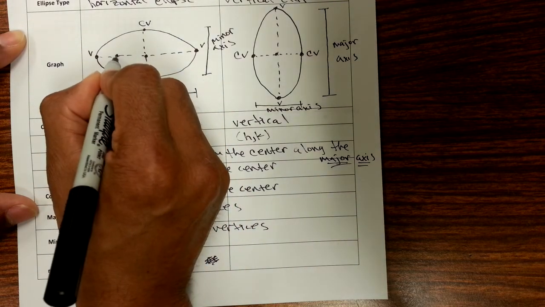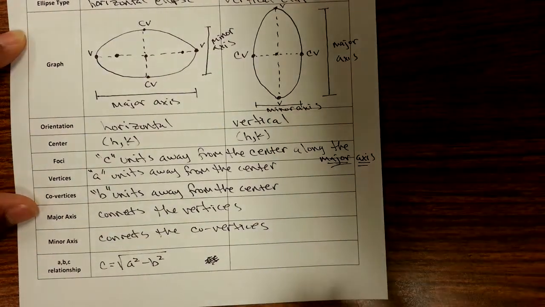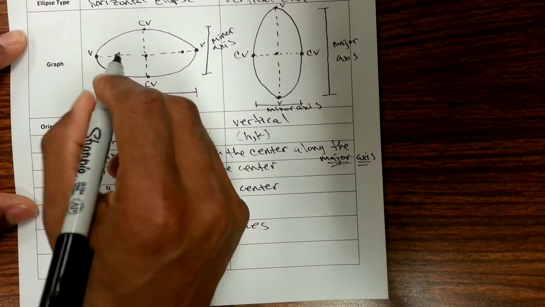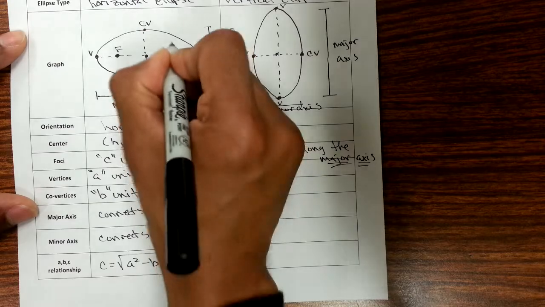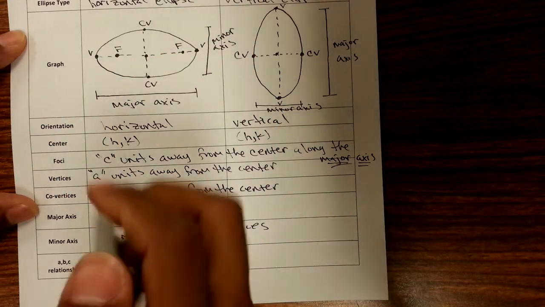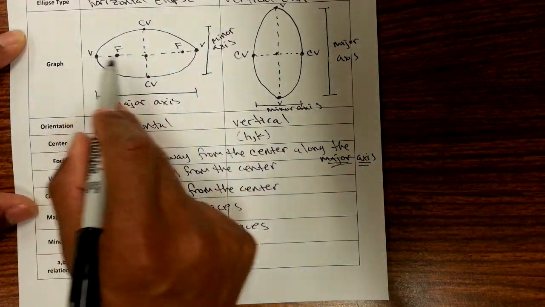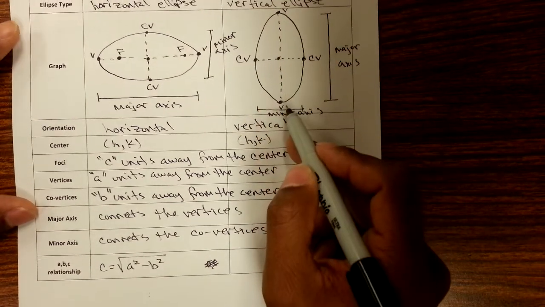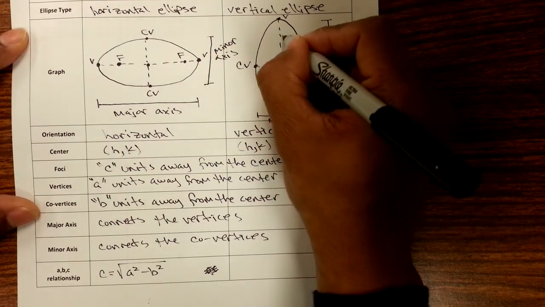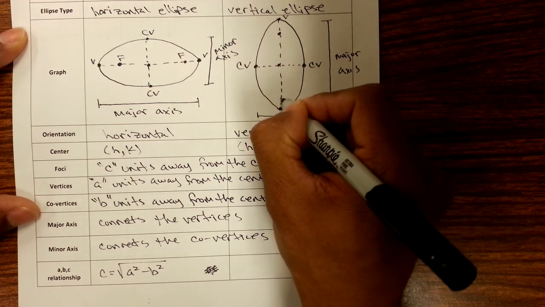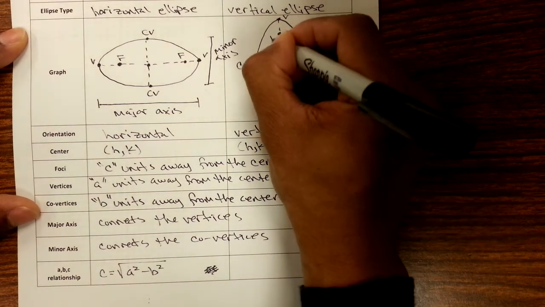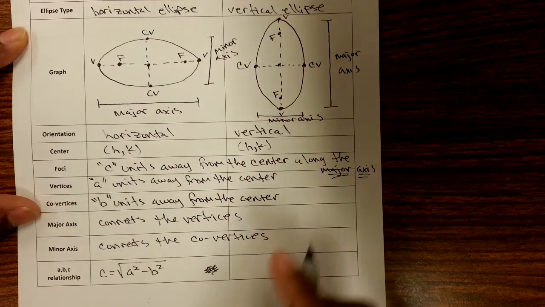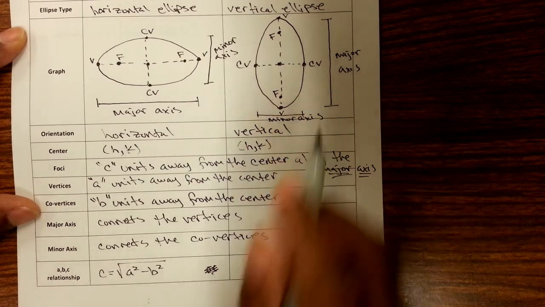Now, an ellipse actually has two focuses, also called foci. So here is one focus, there is the other focus. Your focus is always going to be along the major axis. Now, on a vertical ellipse, since our major axis goes vertical, our foci is going to be, again, C units away from the center.